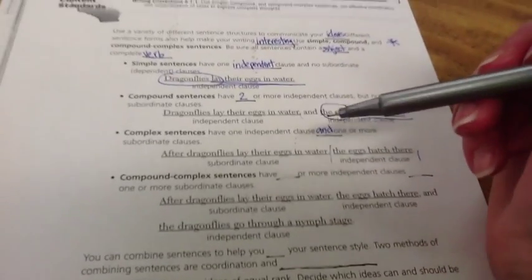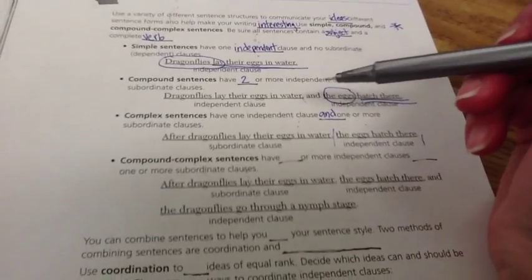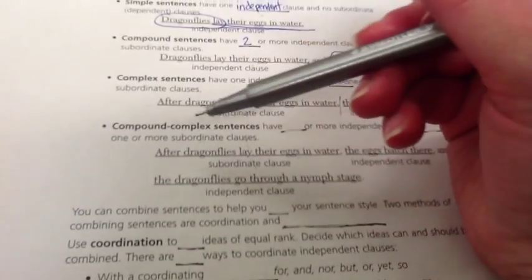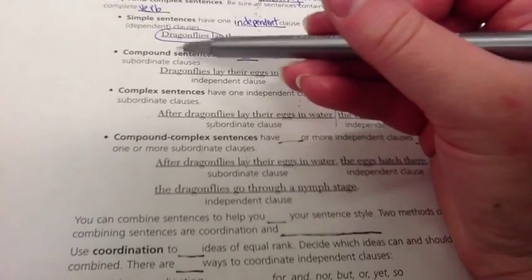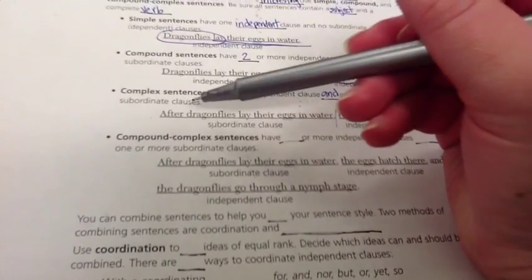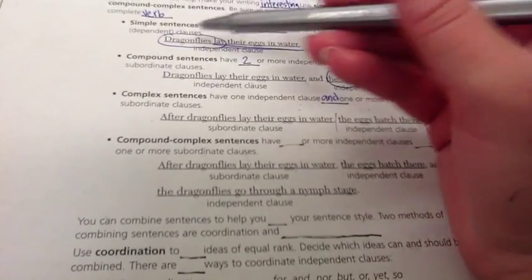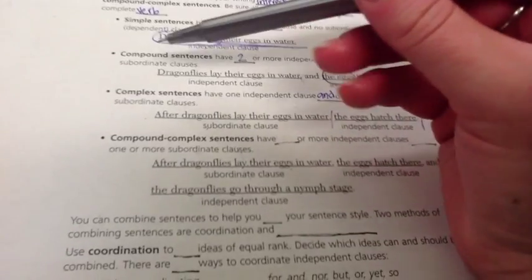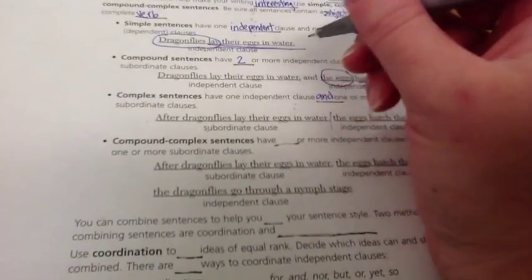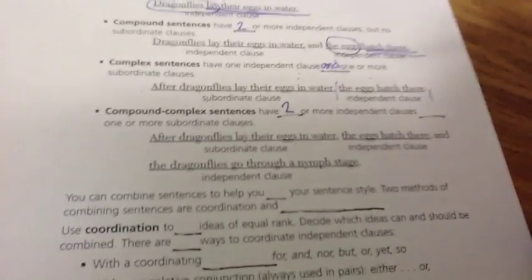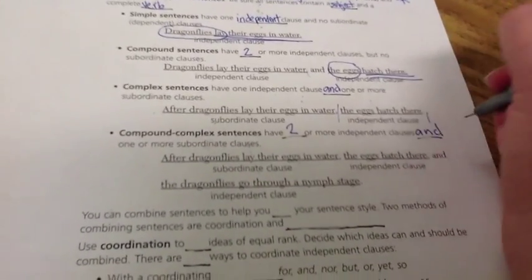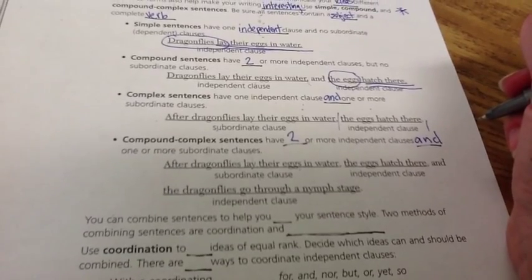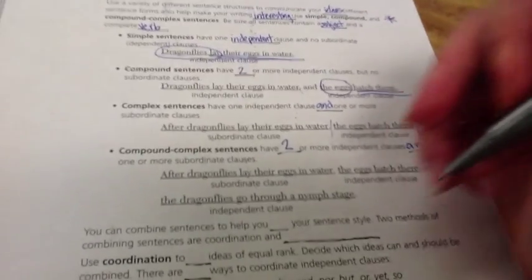I know it sounds like a foreign language. The next type of sentence is a compound complex sentence. Already I'm thinking it probably combines a compound sentence and a complex sentence, so it's probably even bigger. Compound complex sentences have two or more independent clauses and one or more subordinate clauses. This is going to be a long sentence.